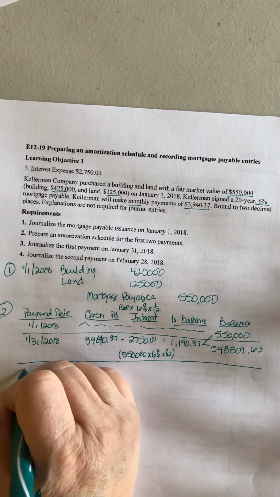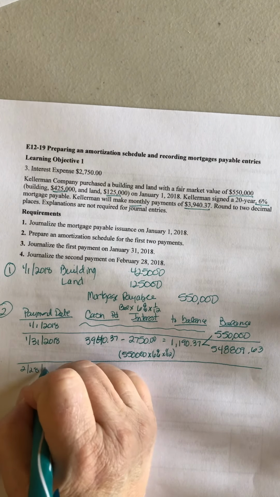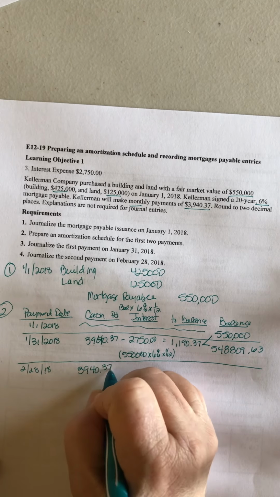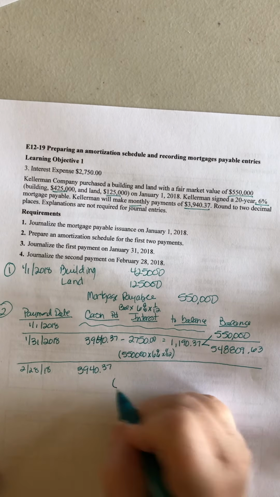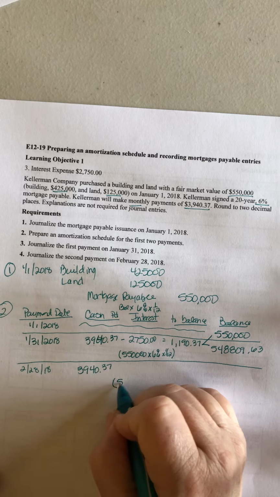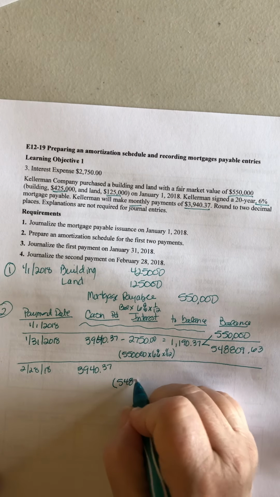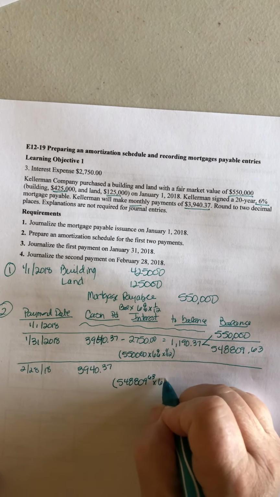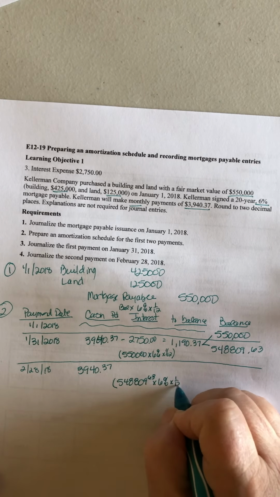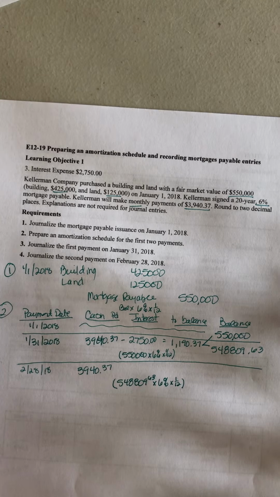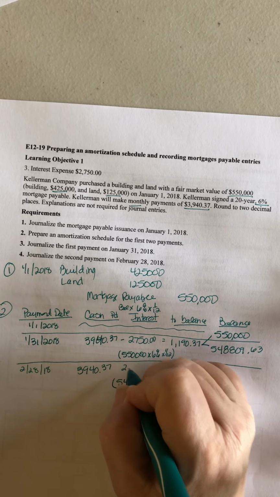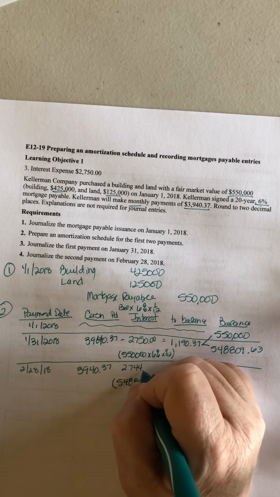All right, then the next payment is February 28th. All right, the cash part stays the same. All right, the interest component is going to be off the 548. So 548,809.63 times 6% times 1/12. So 2744.05.